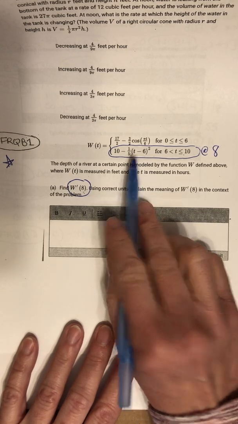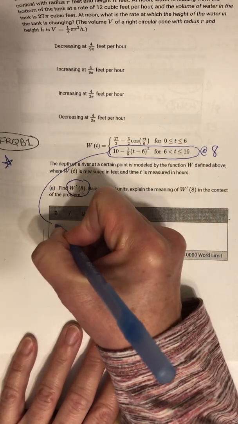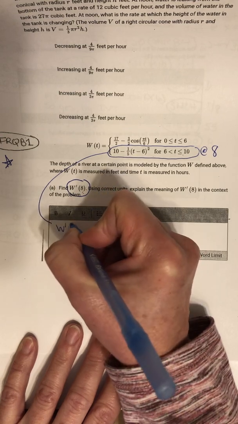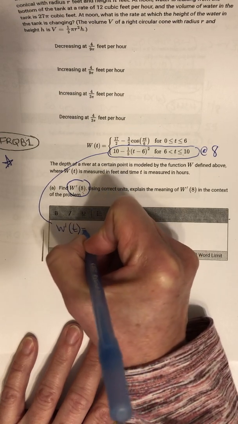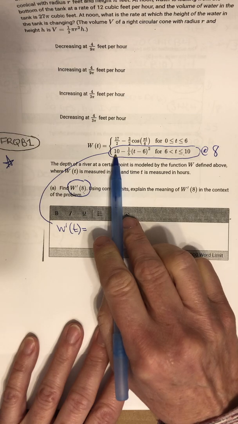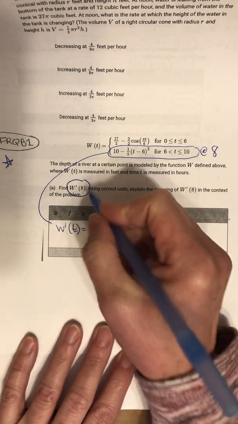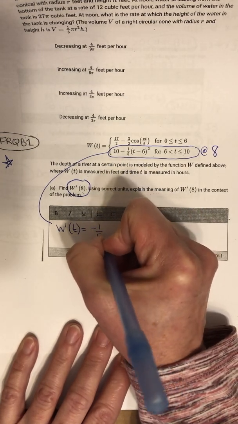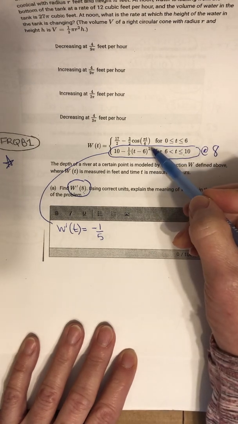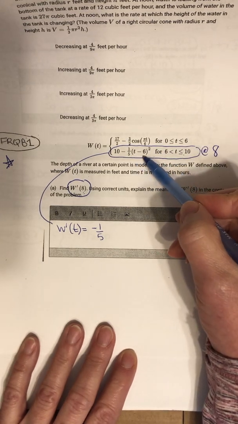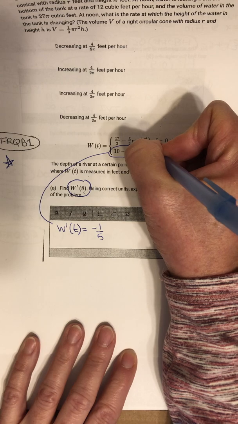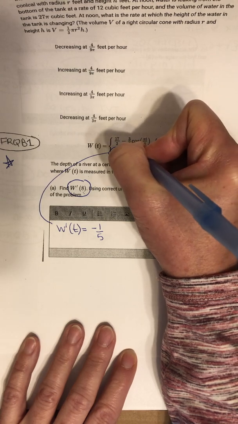So let's go ahead and take the derivative of the circled function, and then we'll put in the 8. Okay, the derivative of 10 is 0. I'm going to bring my constant of negative 1/5. I have a squaring function with a t minus 6 function on the inside. I'm going to first take the derivative of anything squared.